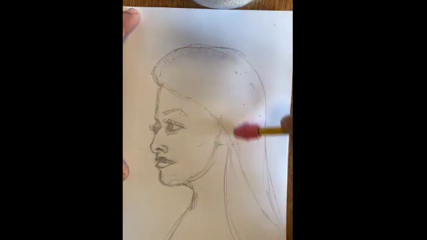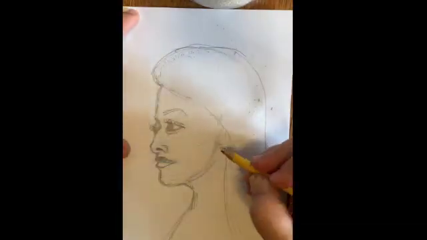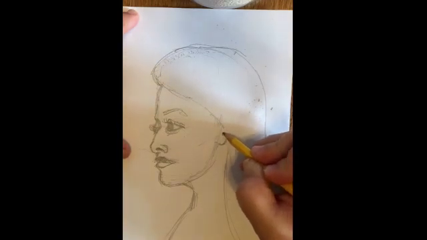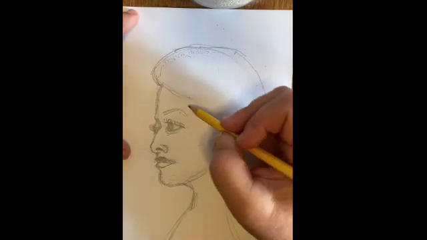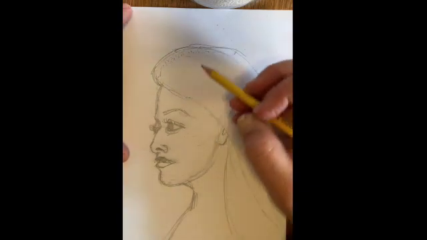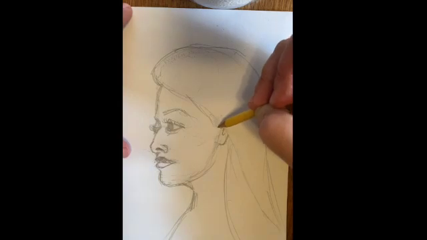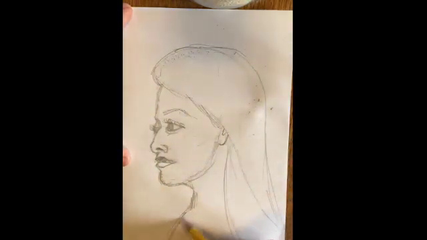Okay, I'm going to erase anything I don't need here. And I see just a little bit of her ear appearing from underneath the hair, so I'm just going to hint at that. Noticing the edge of her hairline, it comes right down by her ear, so I'm going to do that. And then, of course, you could spend some time shading, okay?